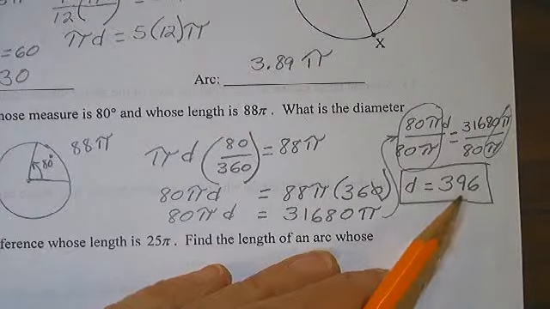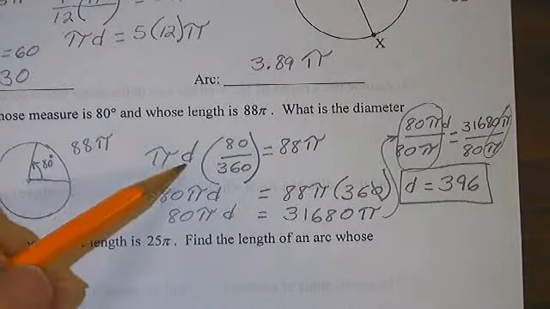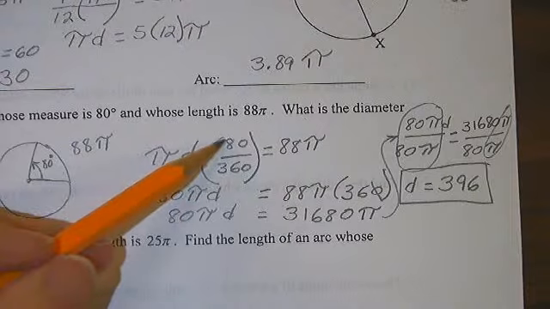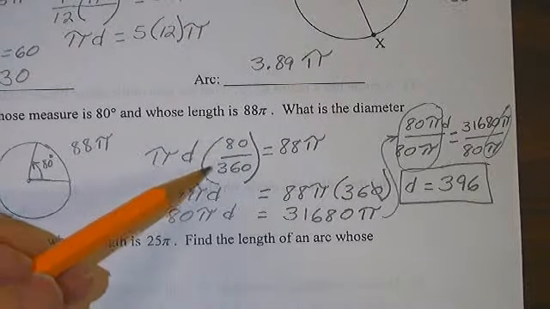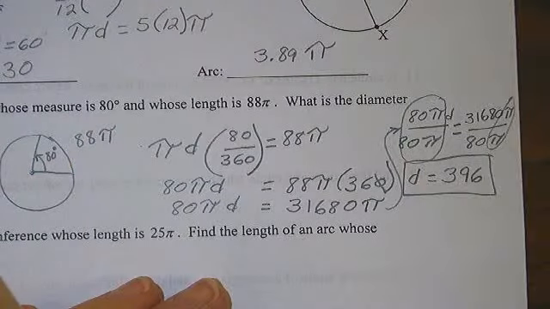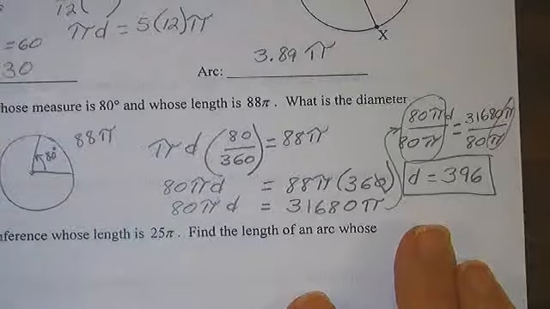How can I check? 396 times pi times 80 divided by 360 should give me 88 pi. Let's see whether that is true. 396 times 80 divided by 360 gives me 88. There is my diameter.